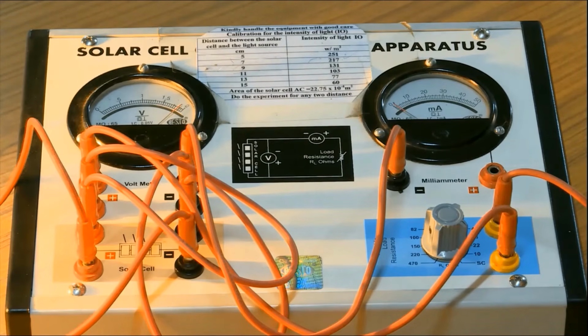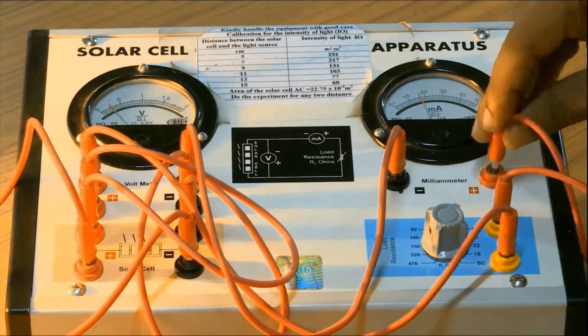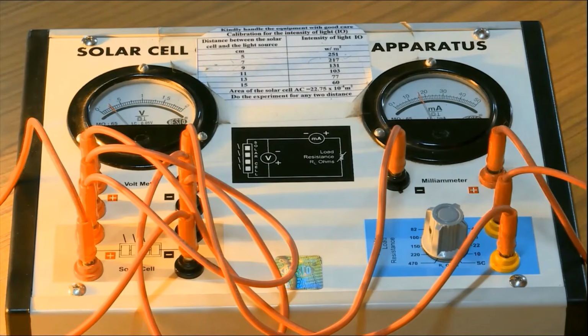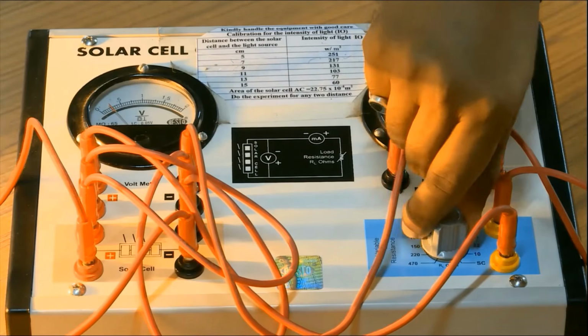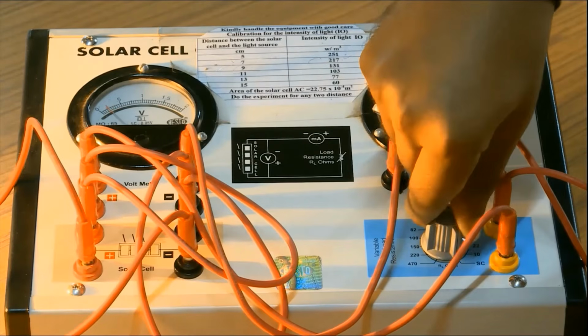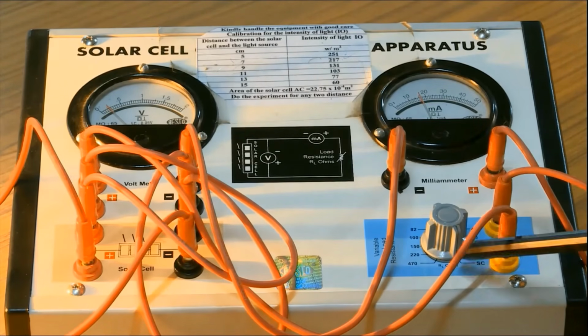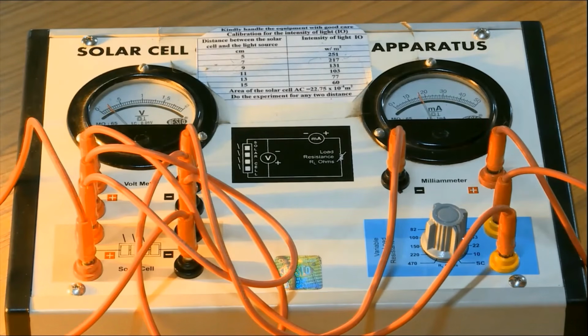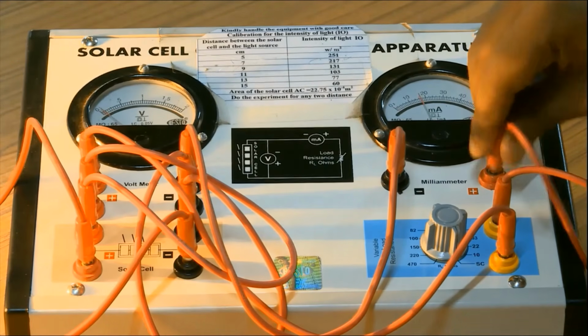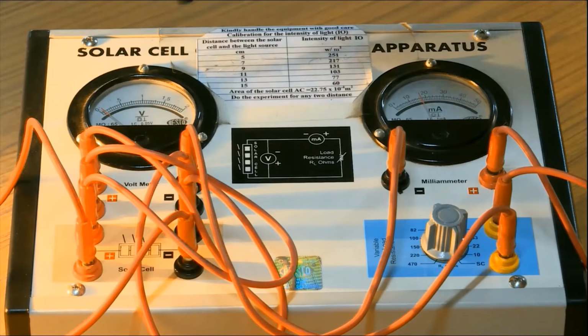Now let us look at the short circuit current. For that we have to reconnect the load resistance, and put this knob at the short circuit point. Here, this is the knob, at the short circuit point, and we can see that the voltage is 0 and the current is having some value.